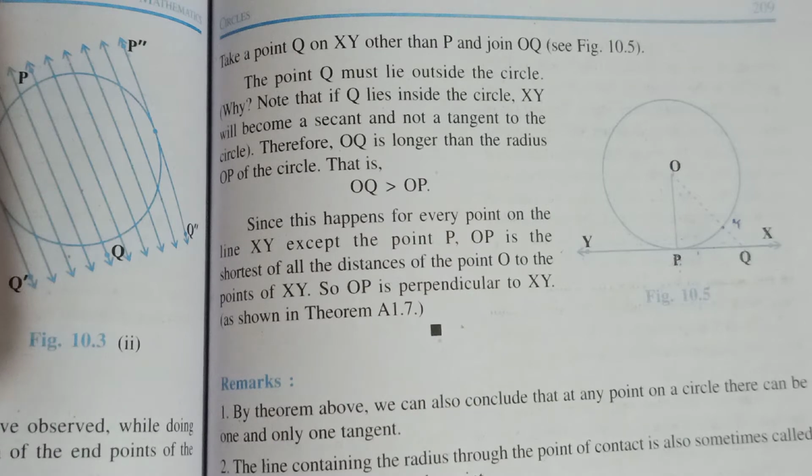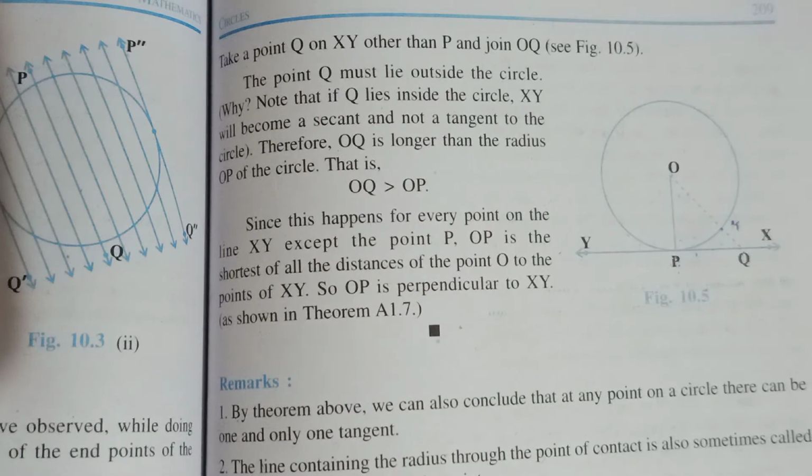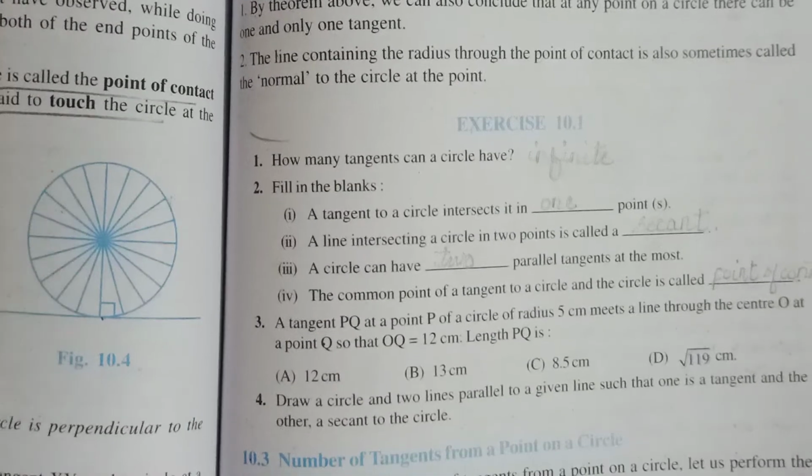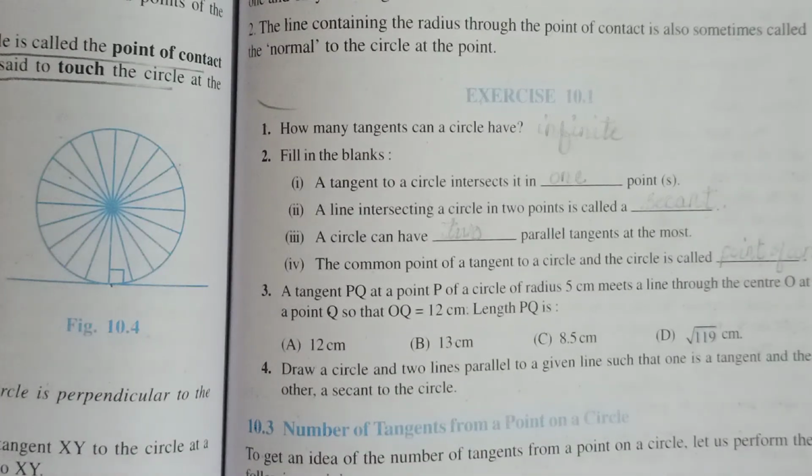Okay, read through it. उसने पूरा दिया होगा proof. You will understand it more. Okay, very important, the theorem for use as well as for proof. So you'll note that down in your copies. Now coming to that, we have a short exercise there.